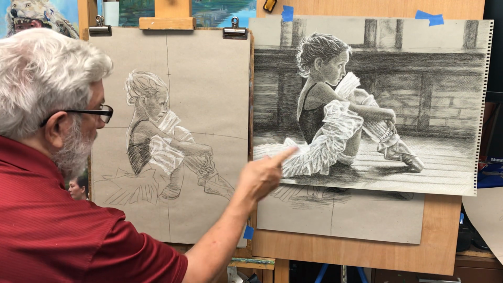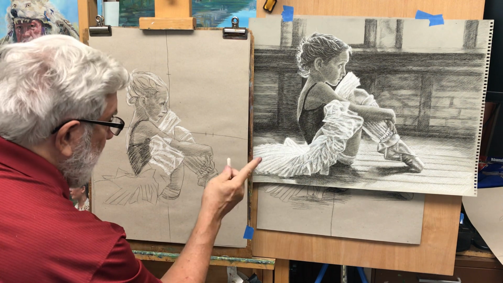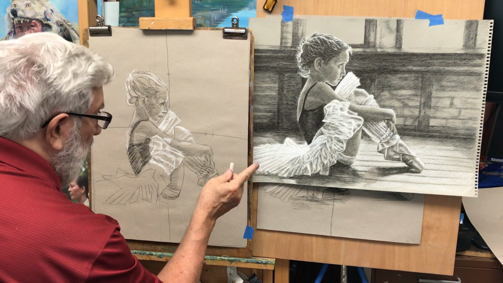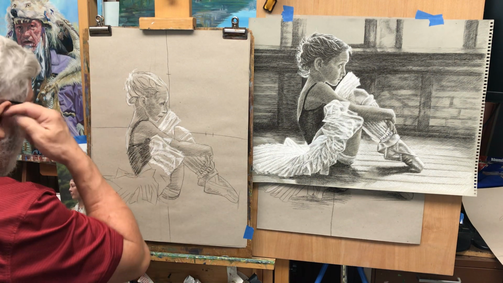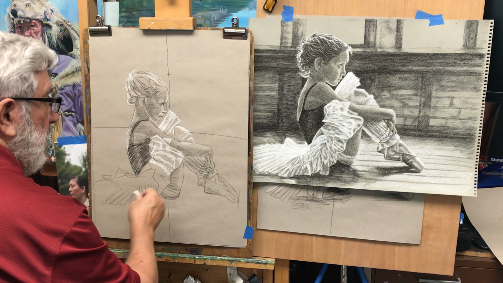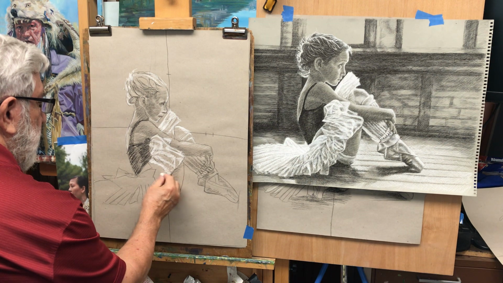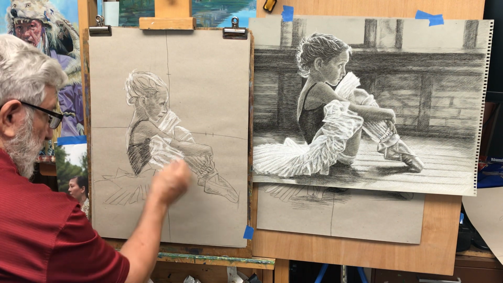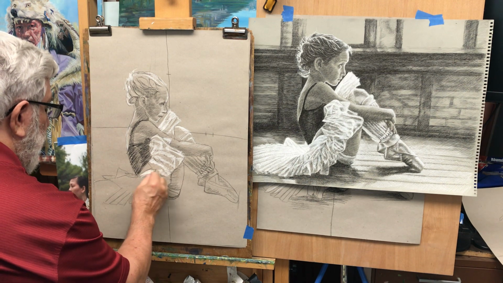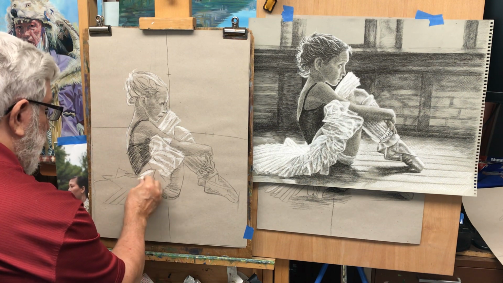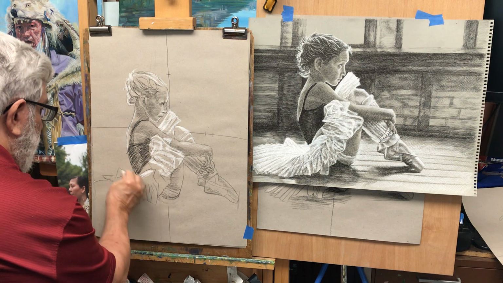Now this drawing, when I did it in pen, I spent days on that, a lot of time. I put like 20 hours in that drawing. This drawing, we're just going to spend an hour or two on it, just working out the values. So it won't be as sophisticated as that drawing, but it'll be interesting. It'll be a pretty drawing.